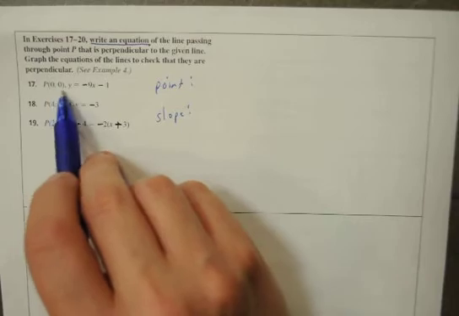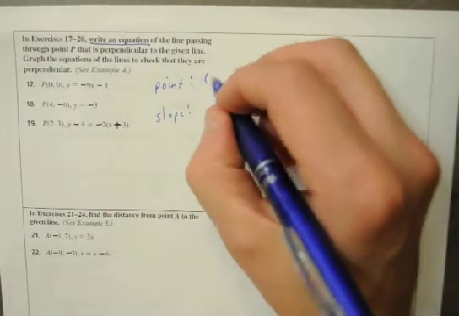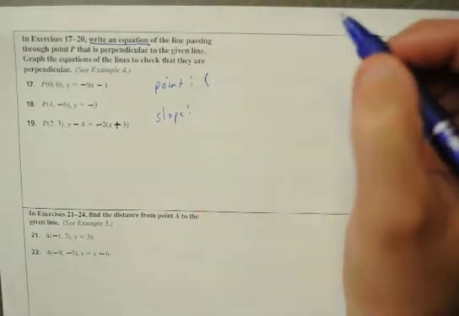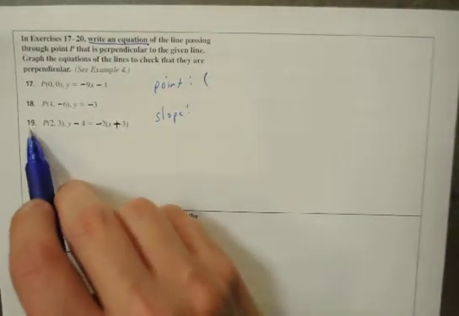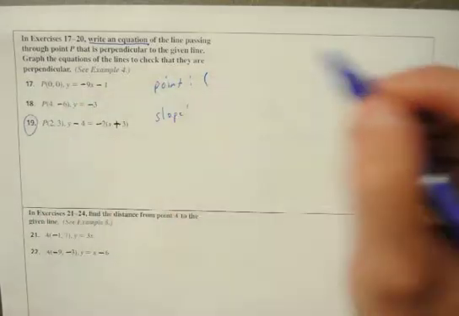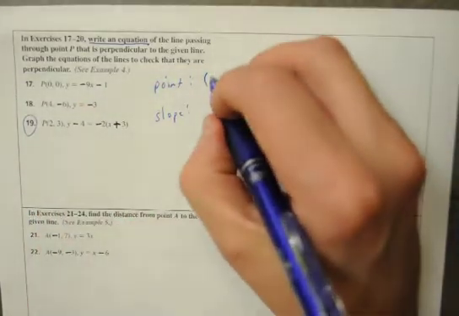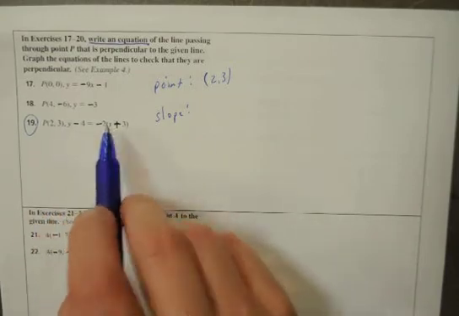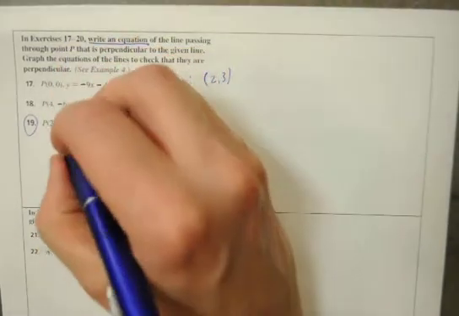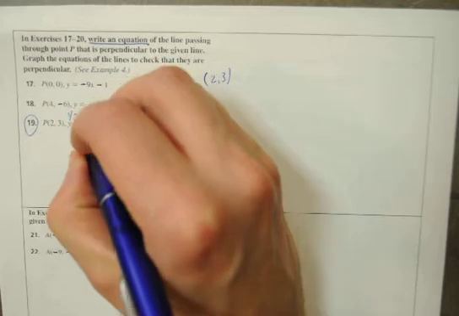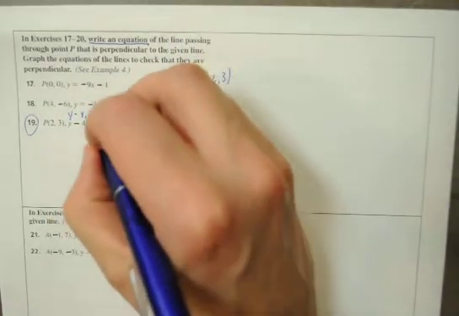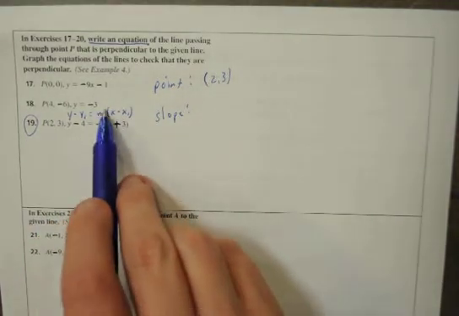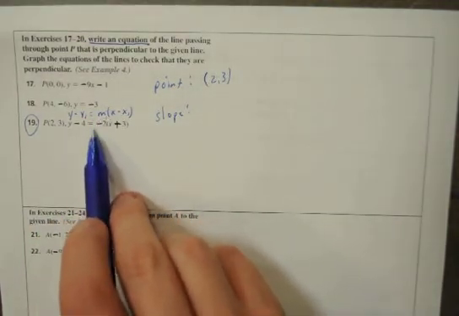So P is given in 17. You know, I'll do 18. No, I'll do 17. No, I'll do 19. I'm doing 19 right now. This is 19. Our point is 2, 3. And the slope is, look at this. This is point slope form. This is y minus y1 equals m times x minus x1. There's our slope right there. -2 is our slope.